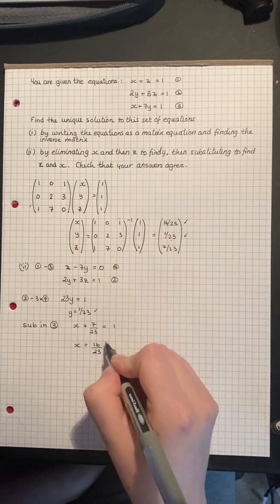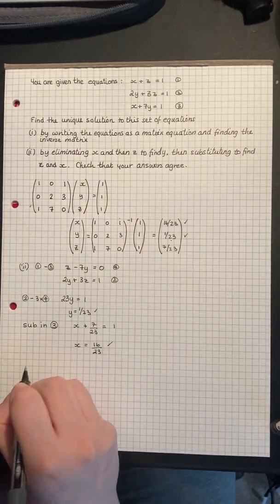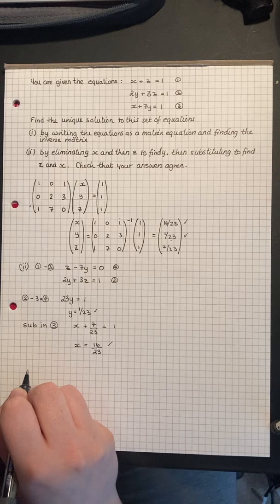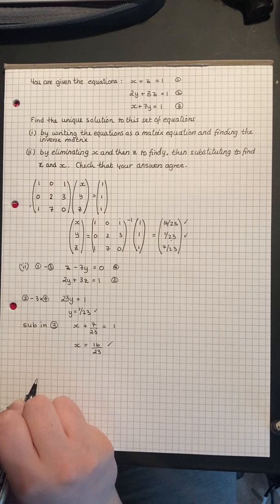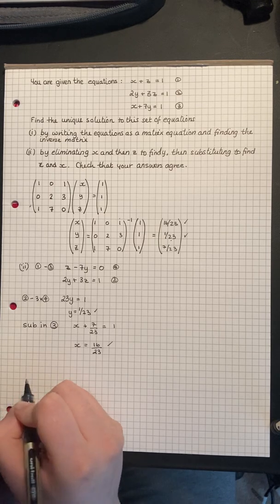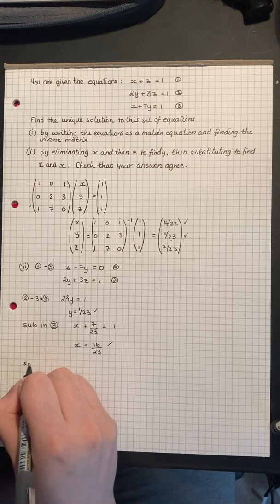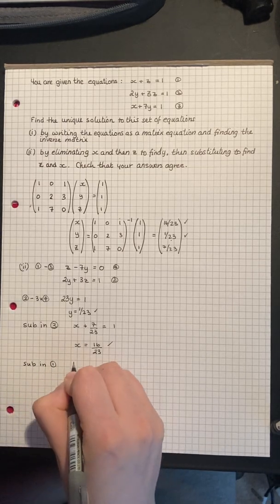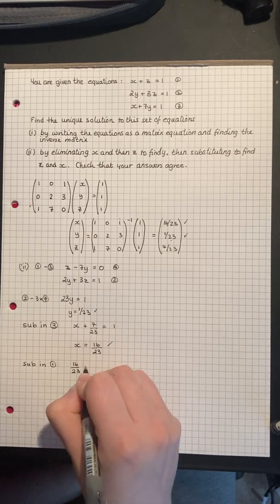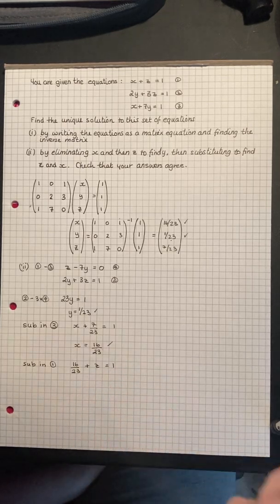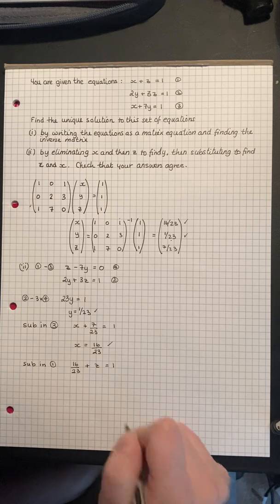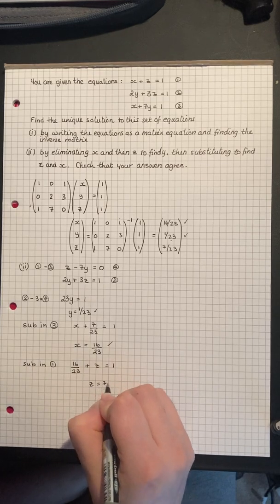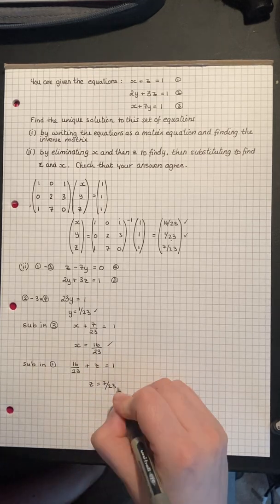Perfect. To find out z, let's substitute that into 1. x plus z equals 1. So 1 minus x gives z equals 7 over 23, which is what we have.